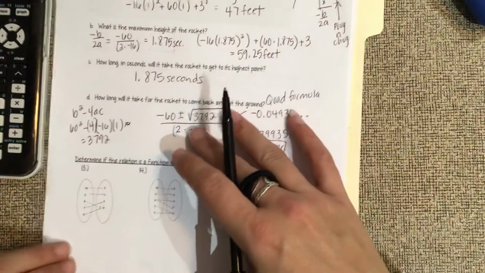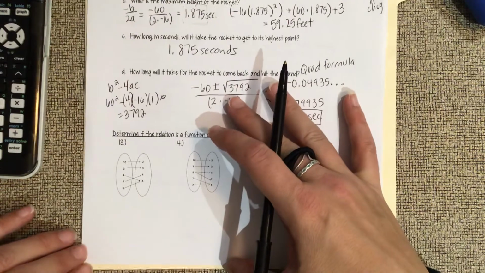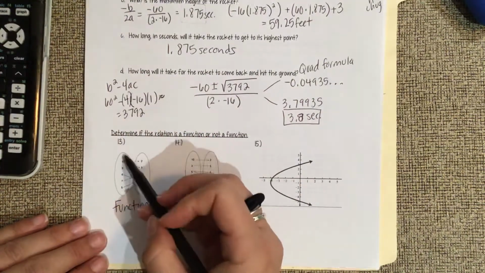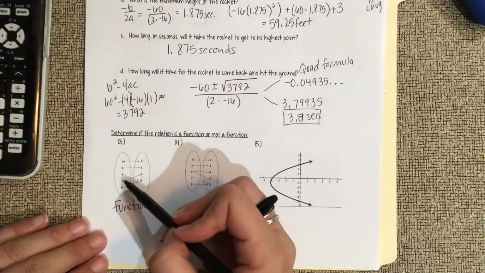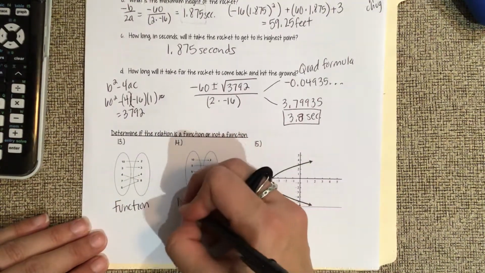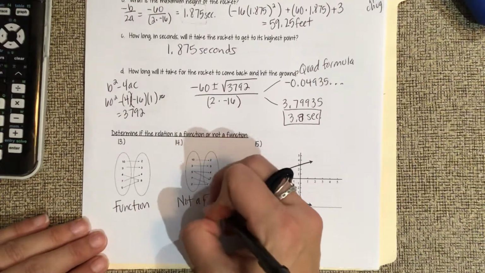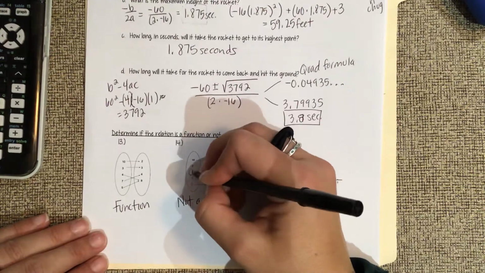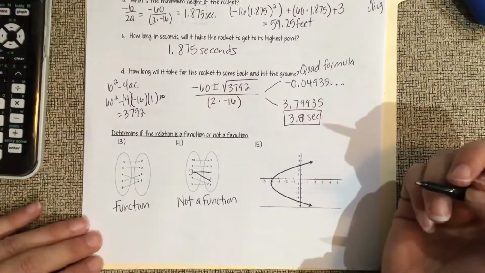All right, number 13, function, not a function. Number 13 is a function because we don't have any x values repeating. We don't have multiple lines coming from one of the x's. Number 14 is not a function because right here, the number 5 goes to 2 different ones. So that means your x is repeating.